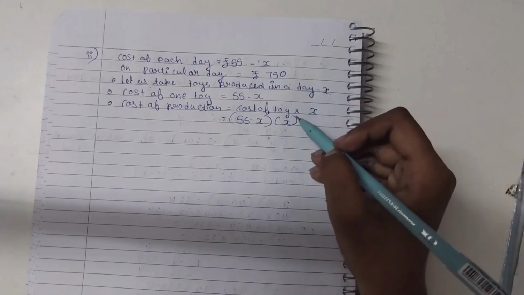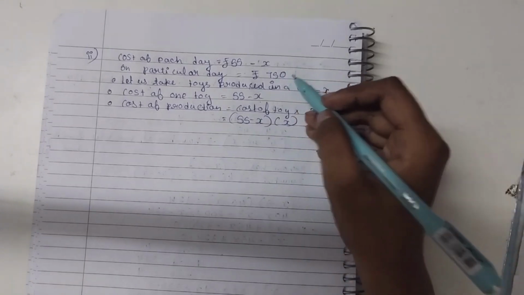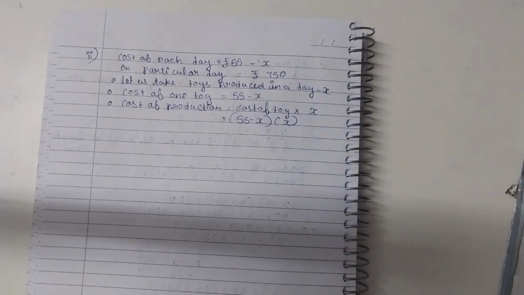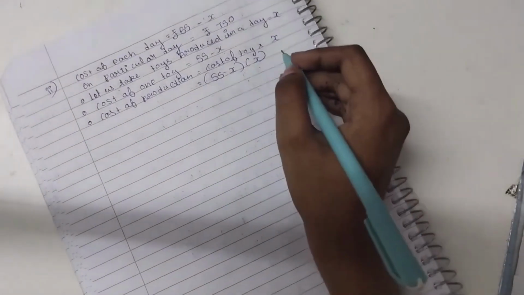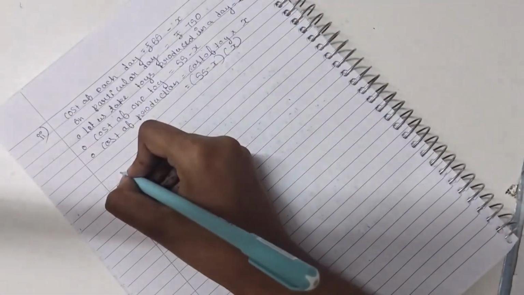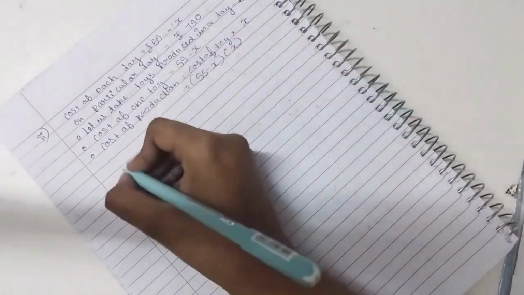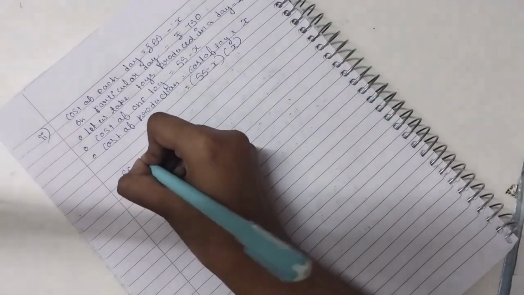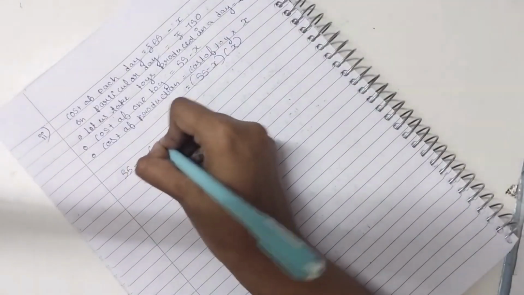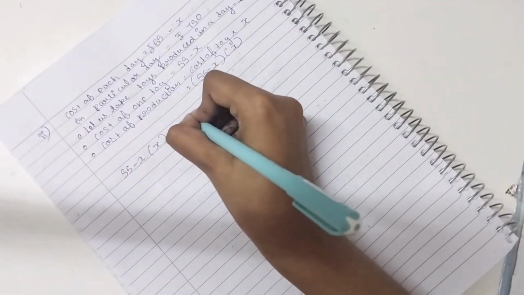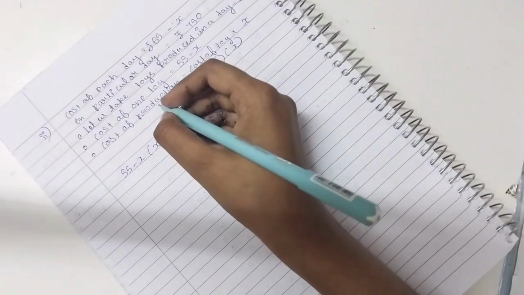And we already know that the cost of production on a particular day was 750 rupees. So the equation that we can infer from the points we were given is (55 minus x) times x equals 750 rupees.